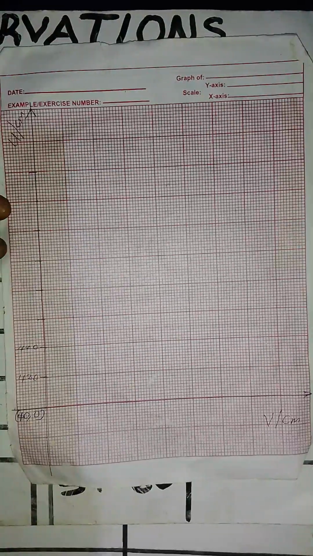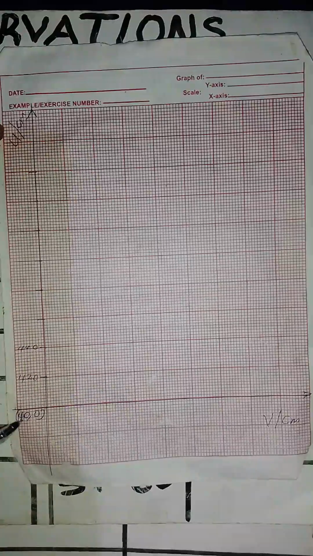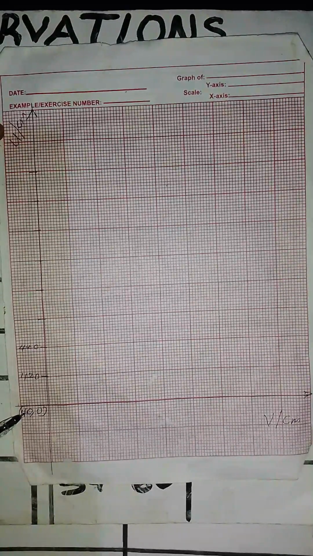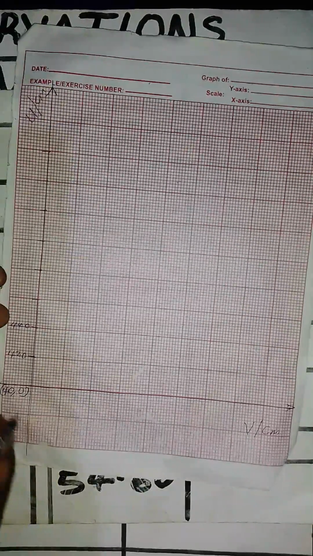At the u axis, remember we are plotting u on the vertical axis. We cannot start from 0. We start from 40 because the smallest value is very high.